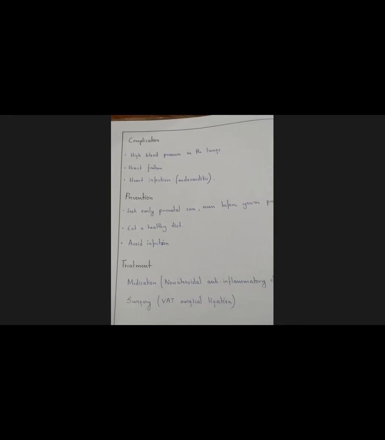neonatal hypertension. Okay. So what are the risk factors? Risk factors are premature birth, genetic conditions, rubella infection during pregnancy. So the clinical manifestations are tachycardia, murmur, sweating. So murmur is the sound of the blood flowing through the heart. Okay. What may be the complications? So high blood pressure in the lungs, heart failure, heart infection, that is endocarditis.